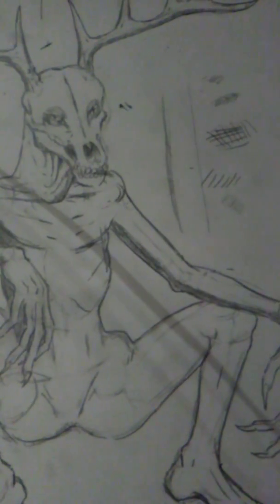I'm going to zoom out a bit so you can get a better look at this. There we go. Now you want to do very delicate shading around these areas.